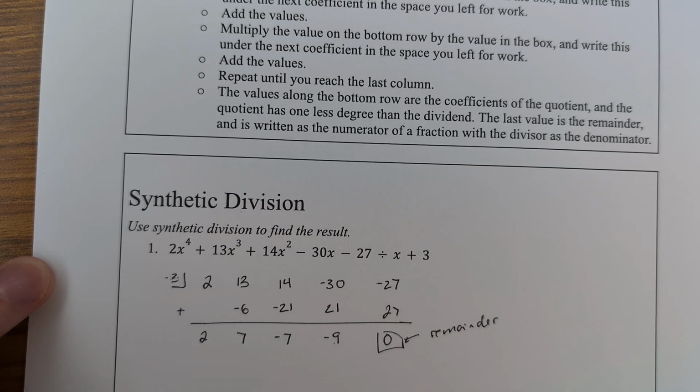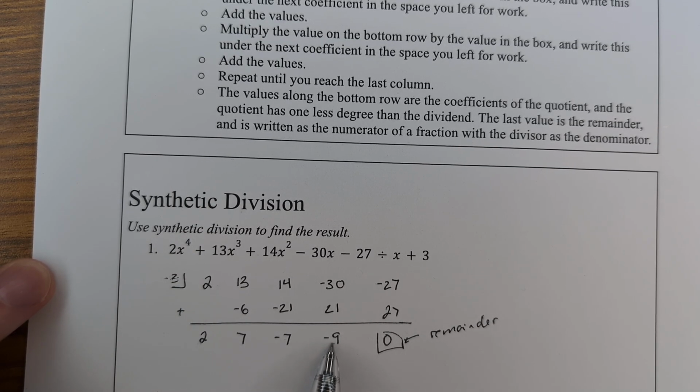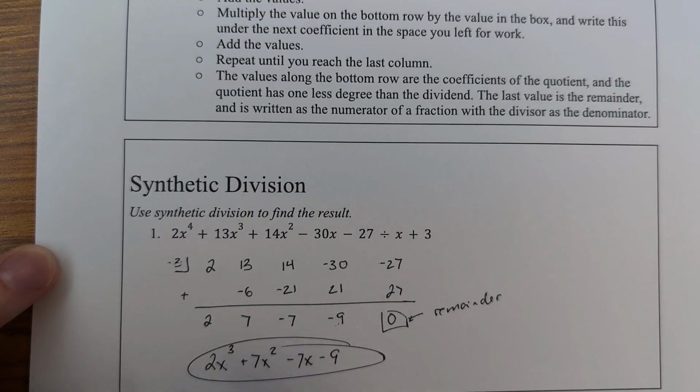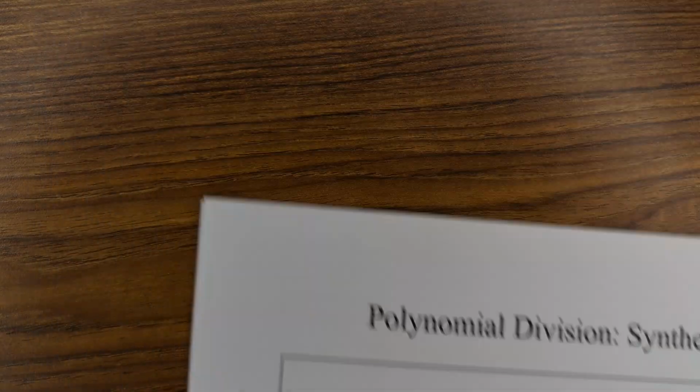So the last value here is the remainder if you have one. These numbers are the coefficients of your answer. And they always start with one less power than I originally began with. So I began with an x to the fourth, so my answer is going to start at x cubed. And then every term just counts down the exponent by 1. So that would be the quotient. No fractional term because there is no remainder.